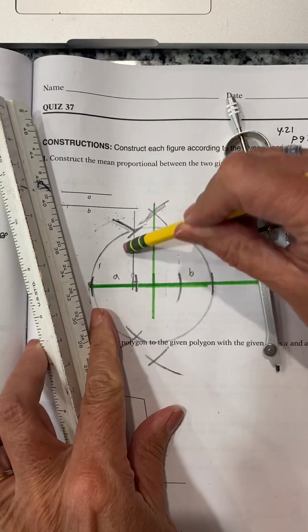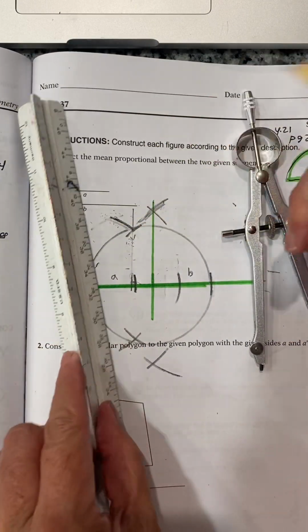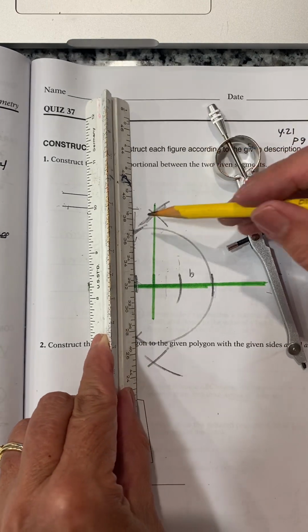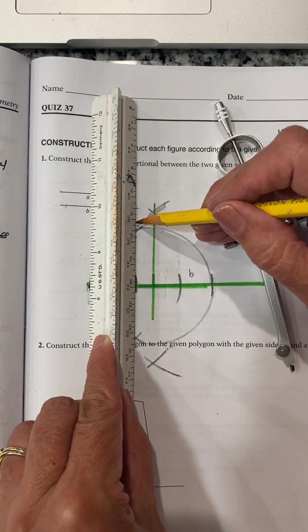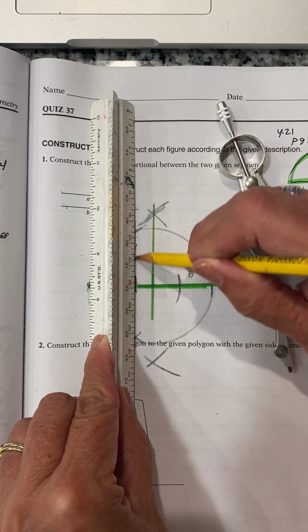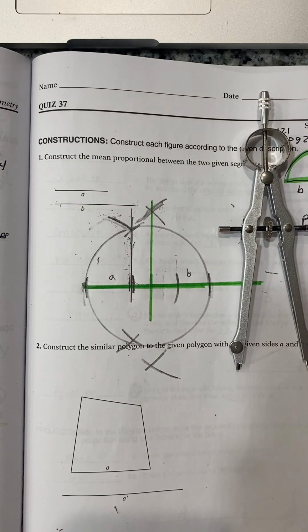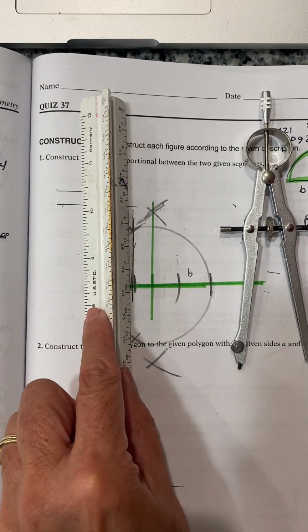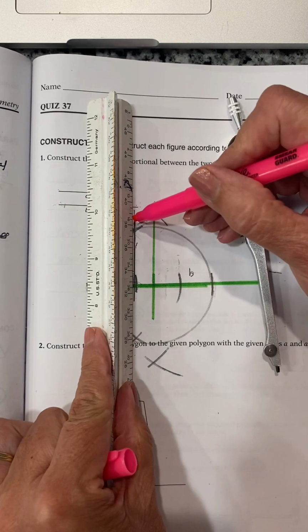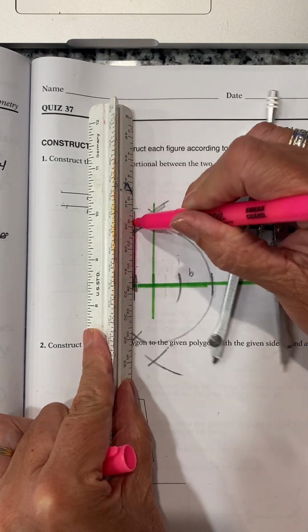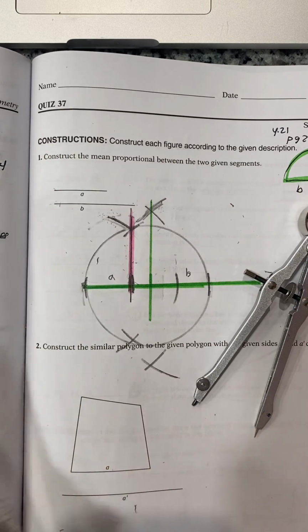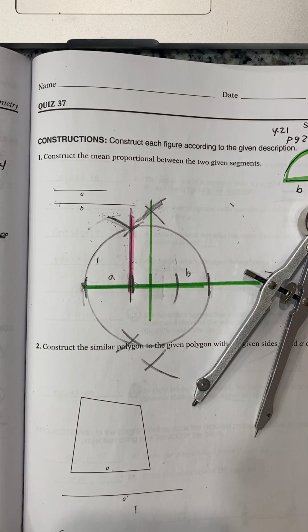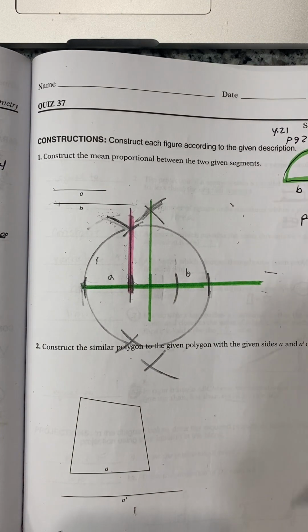Oops, didn't draw it very well there. From that point. Okay, there we go, it's a little better. Here, let's draw it with the pink. Okay, and so that actually is the answer. So it looks kind of cool, doesn't it, if you can do that.